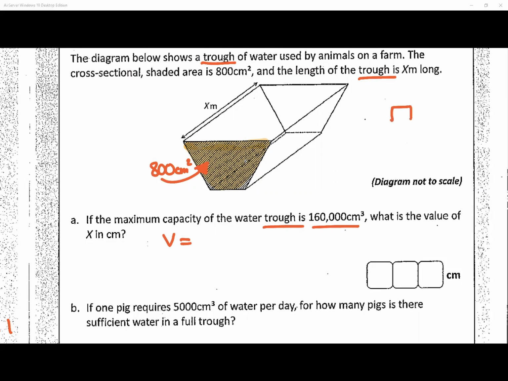If you've got a cuboid, is your trough the shape of a cuboid? No. No, so don't give me that formula. That's a wrong formula. Length times by width times by height is only particular for a cuboid. Base times by height. Okay, now let's go back to last lesson, which we did literally 48 hours ago.